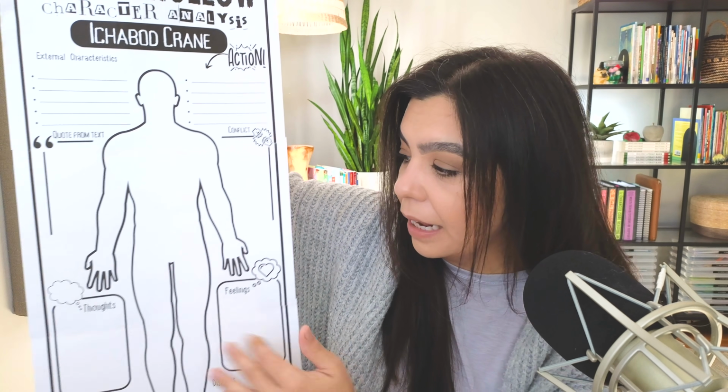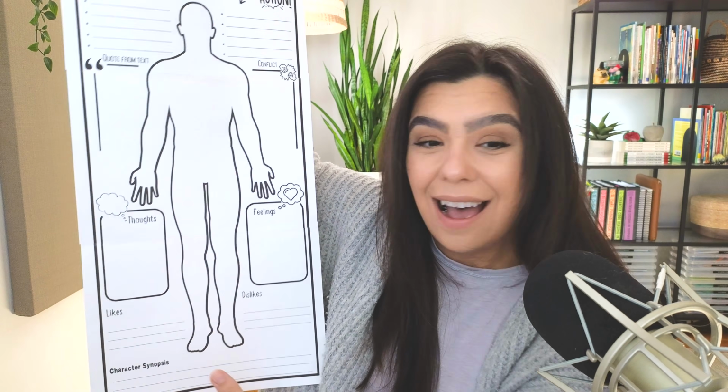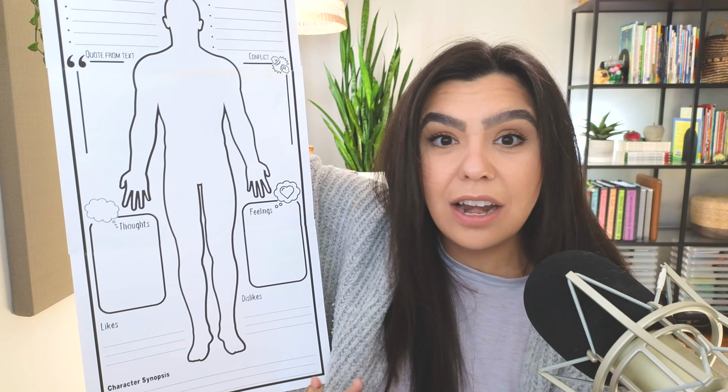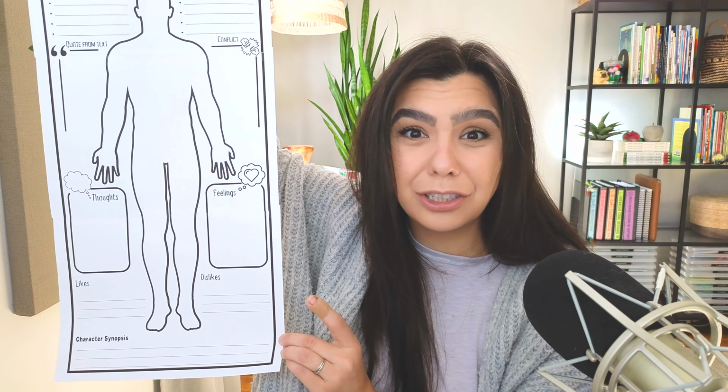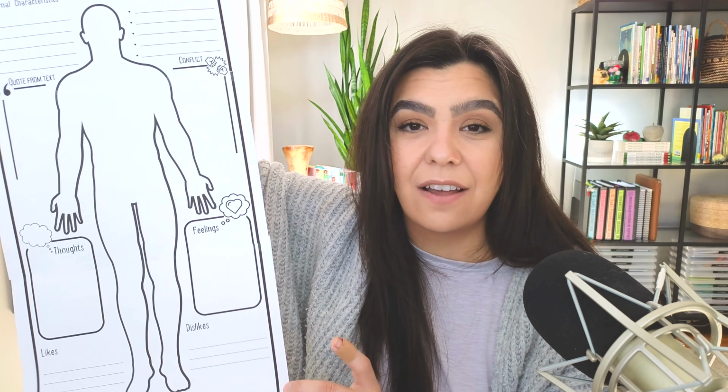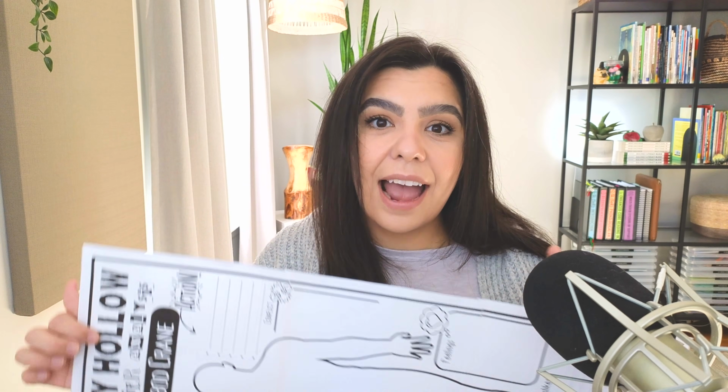We look at external traits, we look at actions, quotes from the text, the conflicts that are happening, thoughts, feelings, likes, dislikes, and then also just a quick character synopsis at the very end of it. So that way they're having to give you a generalized summary of who this character is in the story. Like, what is the role that they play in that text?